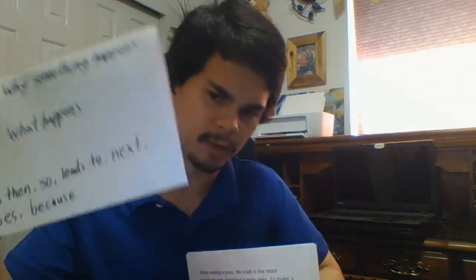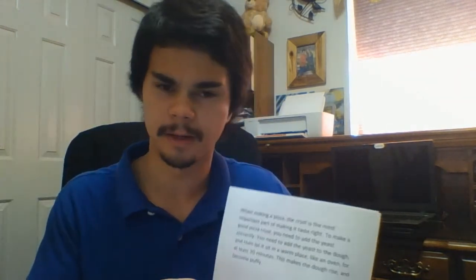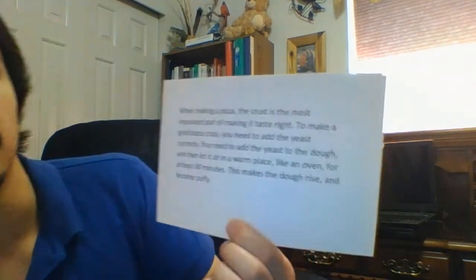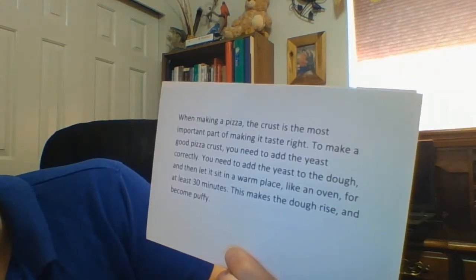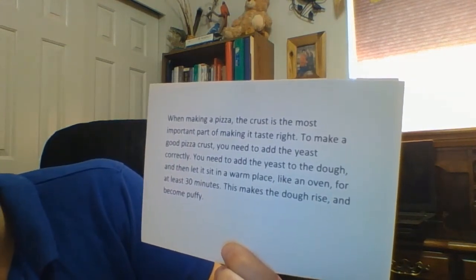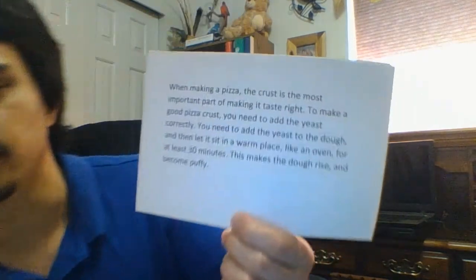Okay, to identify the cause and effect in a paragraph, we need to look for two things that happen together. Sometimes they're in the same sentence, sometimes they're in different sentences. And we didn't have any of our signal phrases in this paragraph, so again, we have to look for the two things that happen together. So let's reread and see if we can find those. When making a pizza, the crust is the most important part of making it taste right. So that sentence did not give us anything that really happened, especially not two things that happen together. Just the introduction to the paragraph.